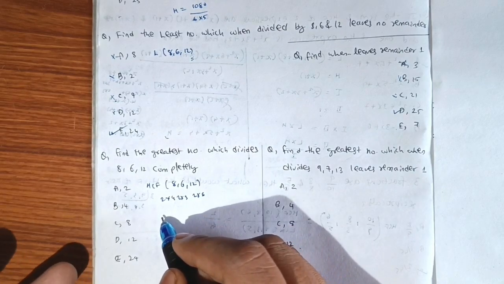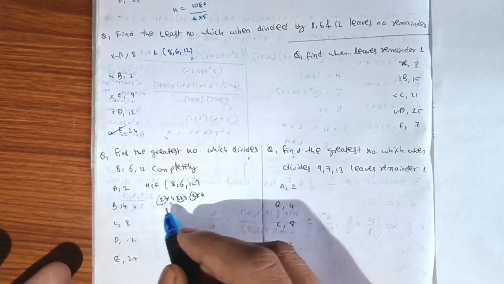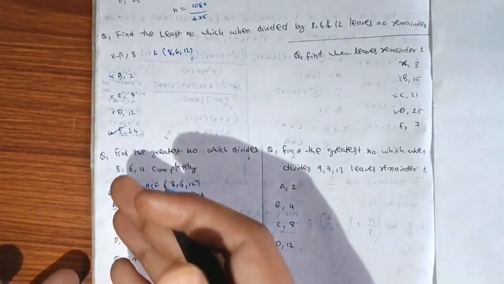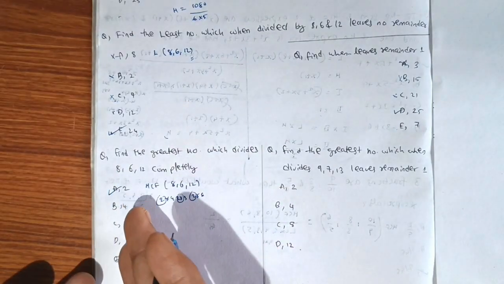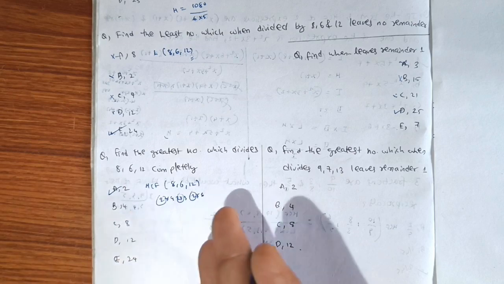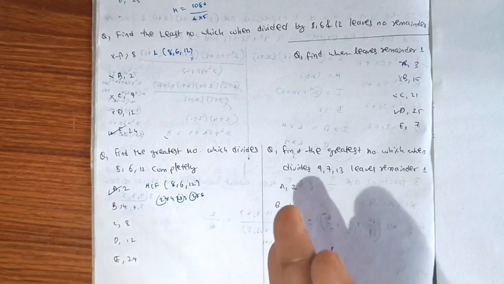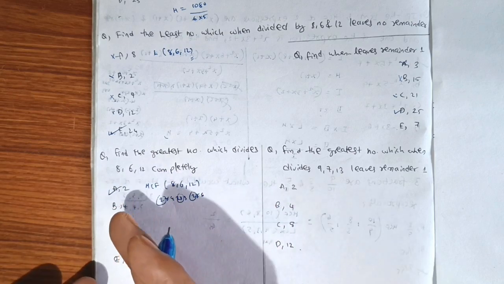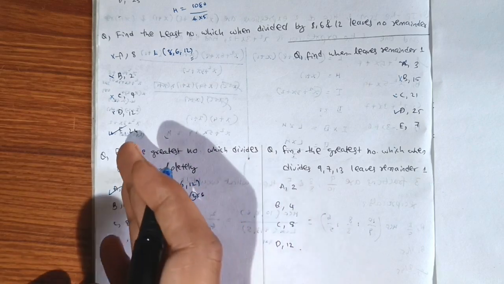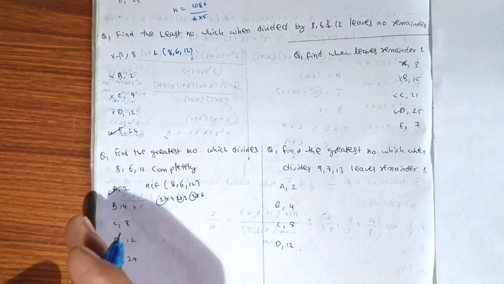So in this the common factor is 2, which is option A. Or you can try out with the options also: 8 by 2 leaves a remainder 0, 6 by 2 leaves a remainder 0, 2 by 2 leaves a remainder 0. 8 by 4 leaves a remainder 0, but 6 by 4 leaves a remainder 2.